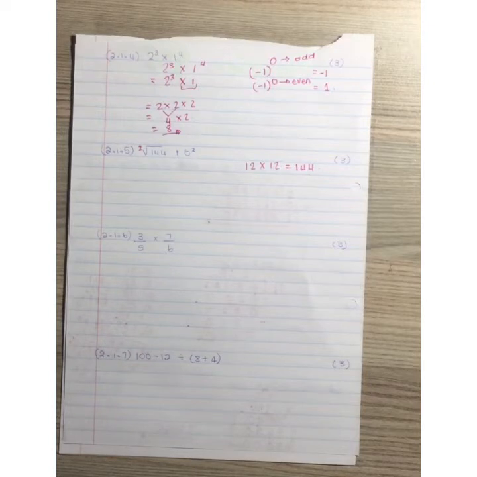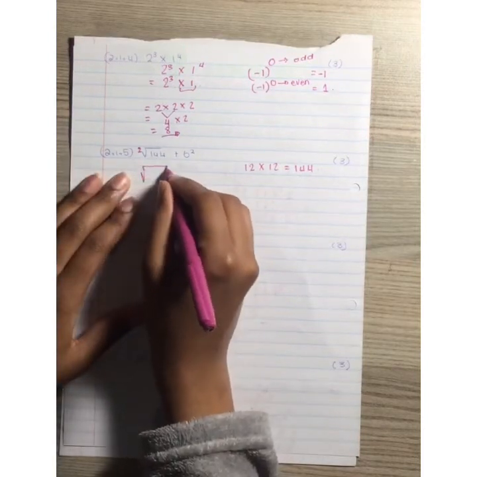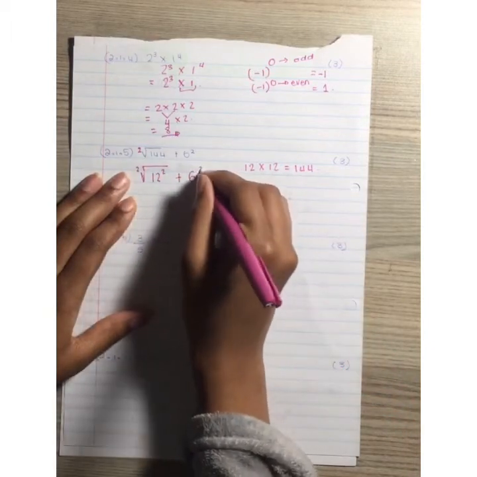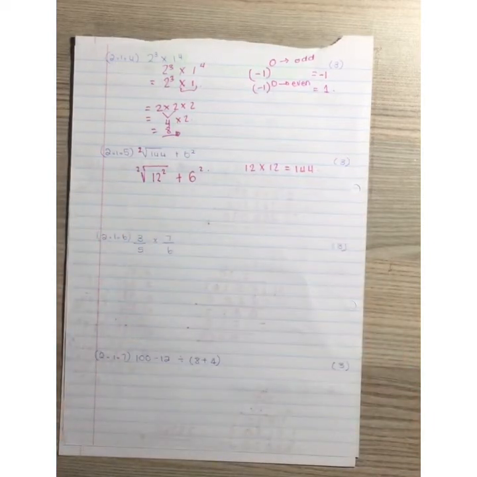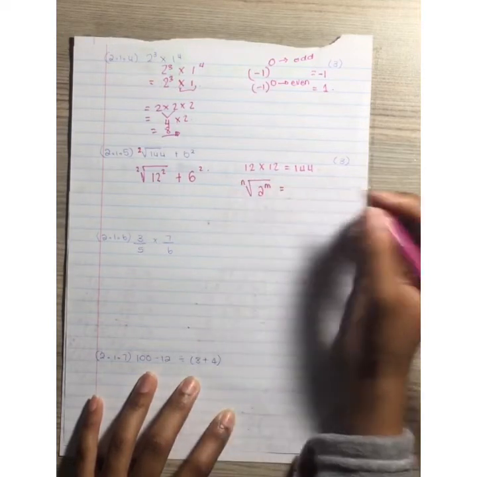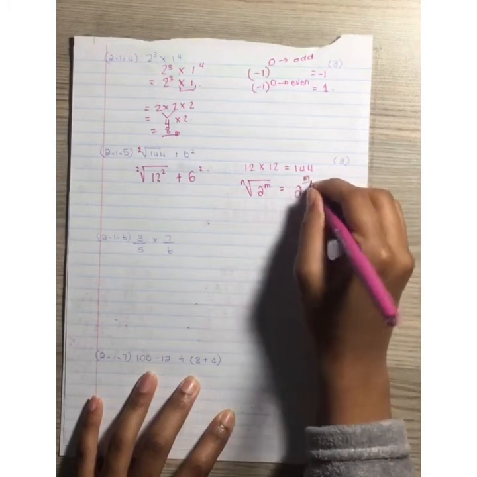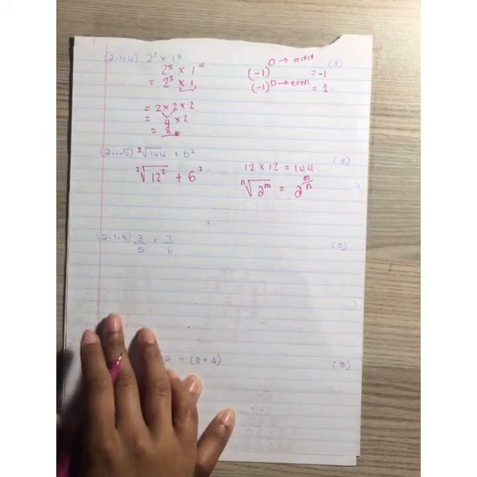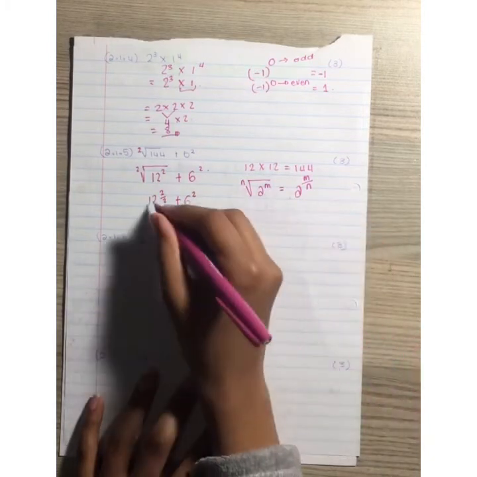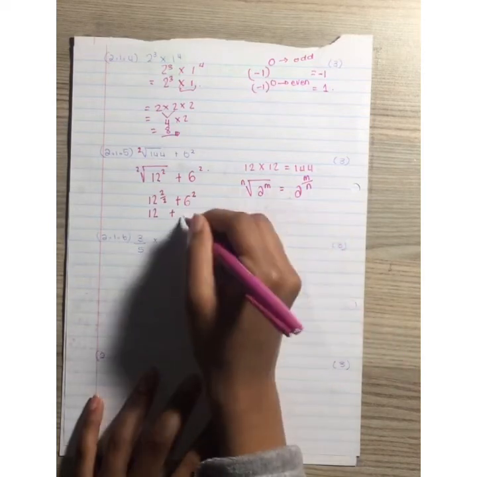Okay, so with the square root of 144, we can easily put 144 in its simplest form, and we have 6/2. With regards to transforming a surd into an exponential form, the following rule applies. If you have the nth root of a to the m, you can say a to the m over n. That is exactly what we're going to do here. We're going to say 12 to the 2 over 2 plus 6 squared. 2 over 2 is 1, so we can just say 12 plus 6 squared.